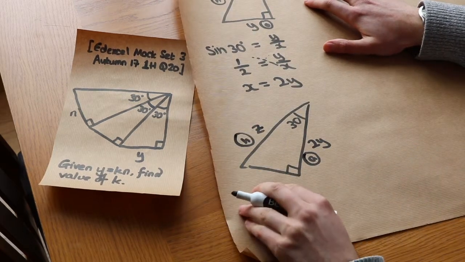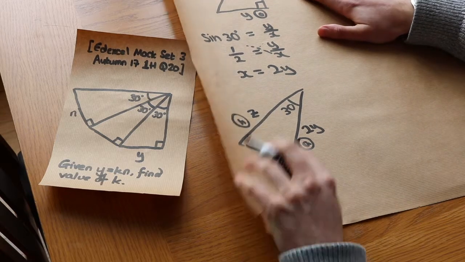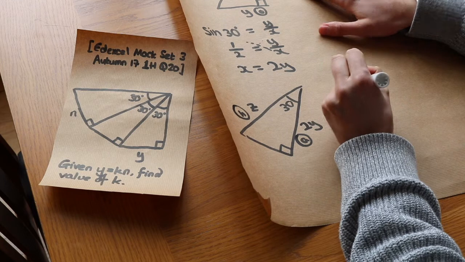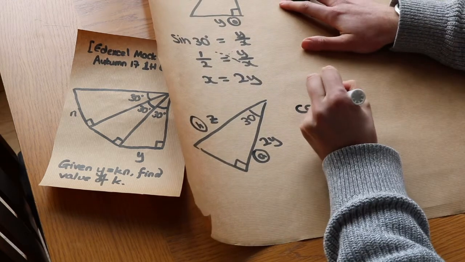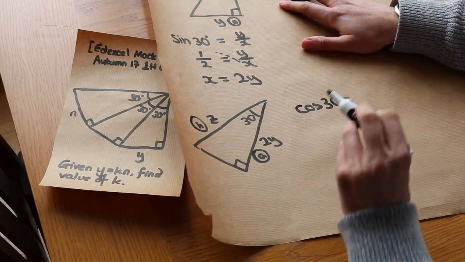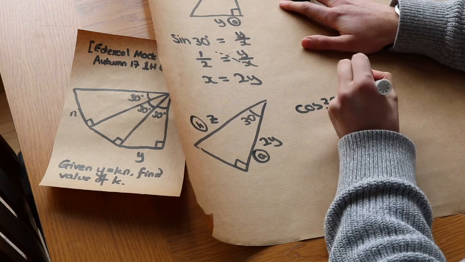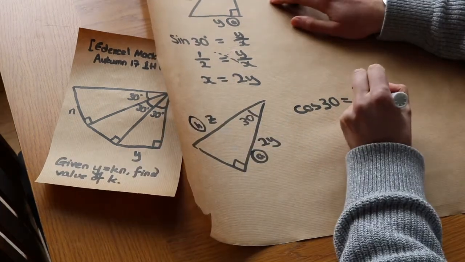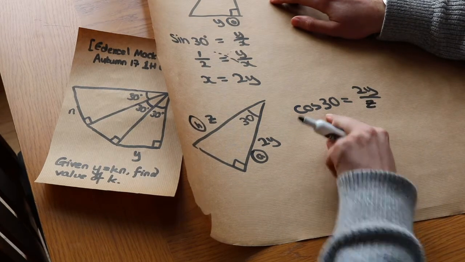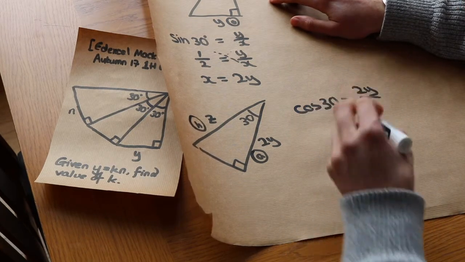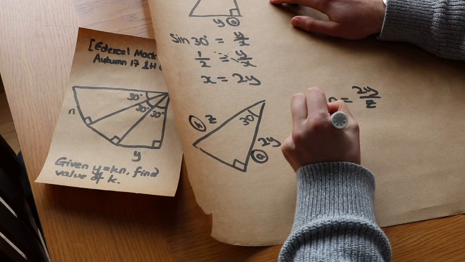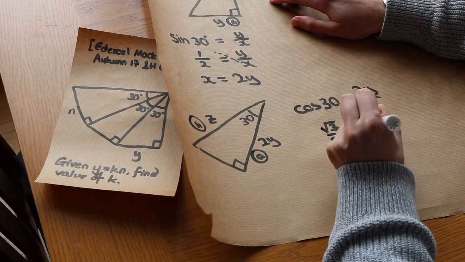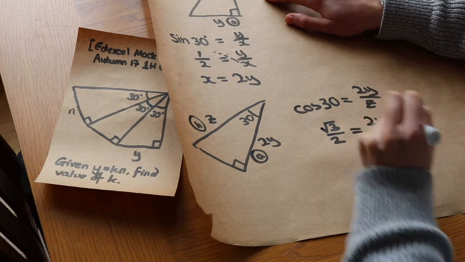Yep. And then that's going to be cos, because it's SOHCAHTOA. So we're going to say cos of the angle, the 30, is equal to the adjacent 2y over the hypotenuse, which is z. And then let's find out what cos of 30 is. Well, we can look in our table, and we would see it's root 3 over 2. So root 3 over 2 is equal to 2y over z.